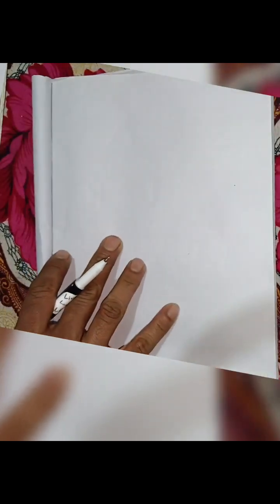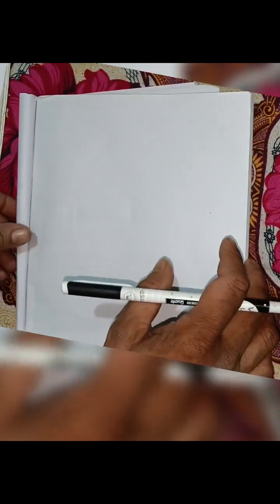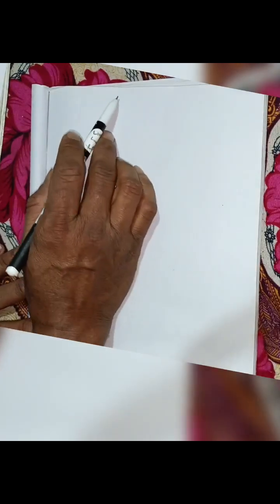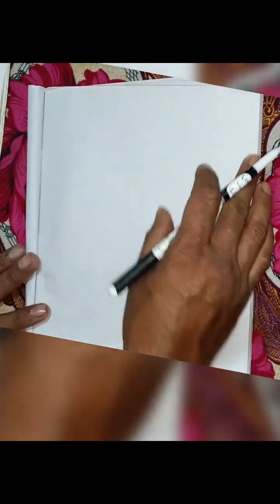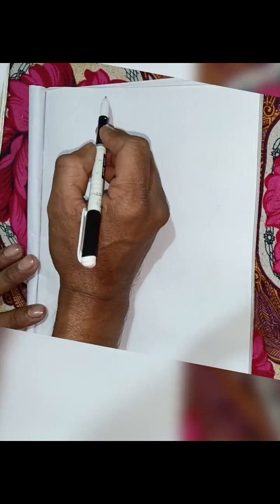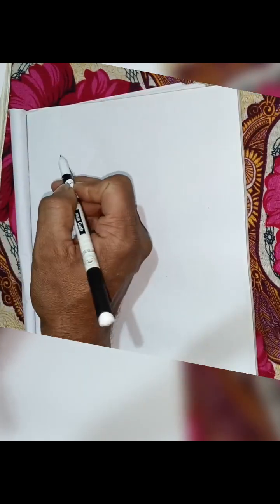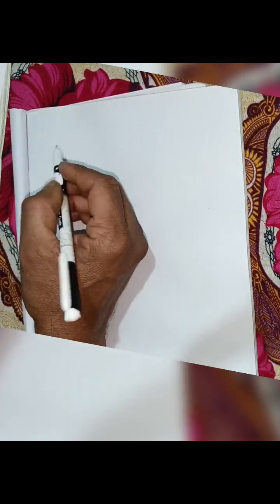So next, I want to discuss some simple questions which are very essential, the basic essential part of your mathematics questions. First of all, I want to discuss some short questions about perimeter and area.